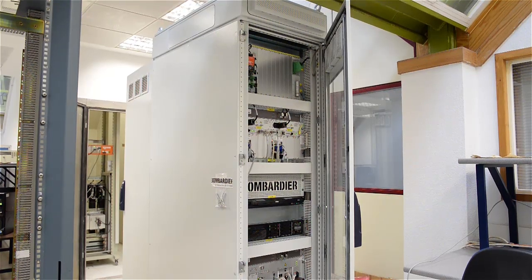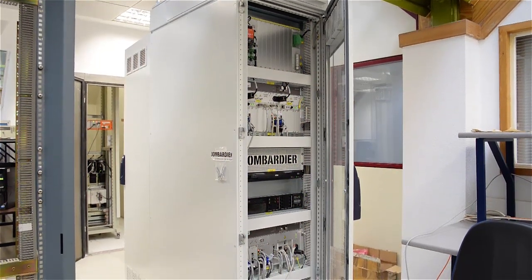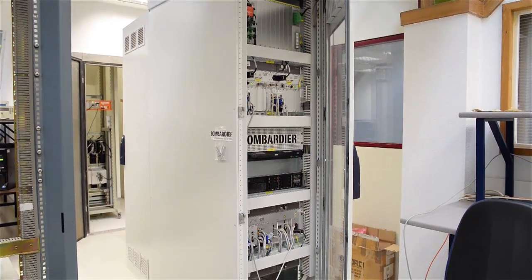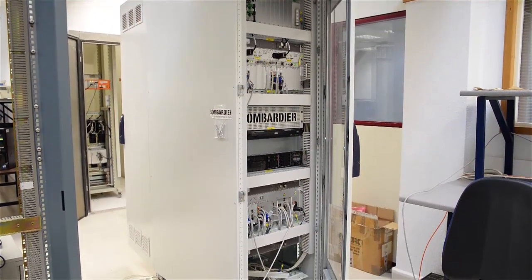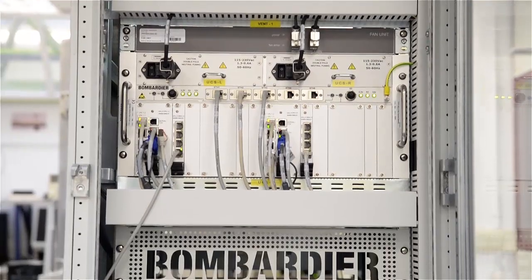Here we can see the RBC we will use in this test, which is the RBC equipping the high-speed line level 2 between León and Burgos.